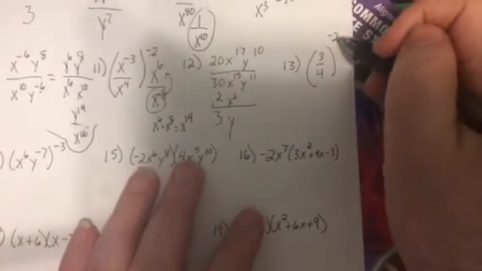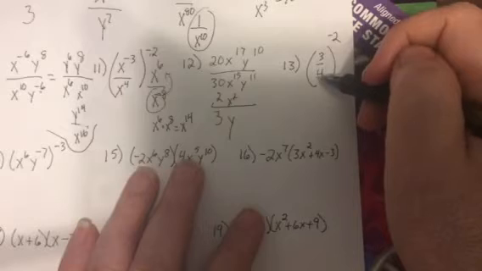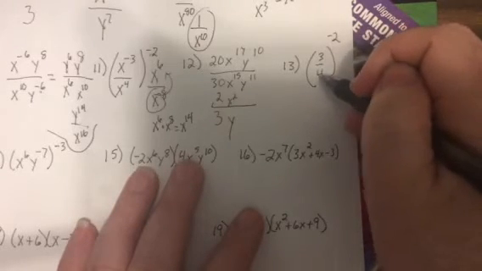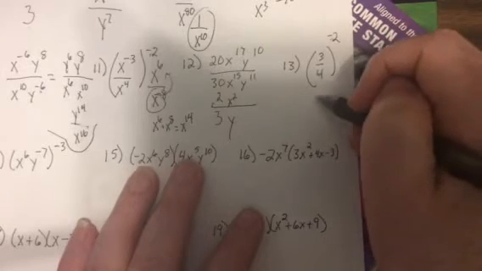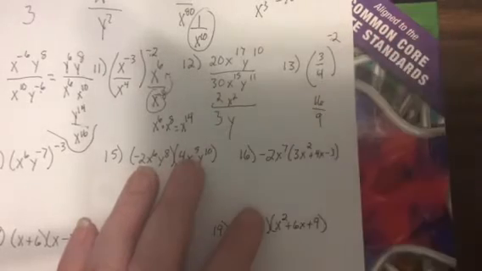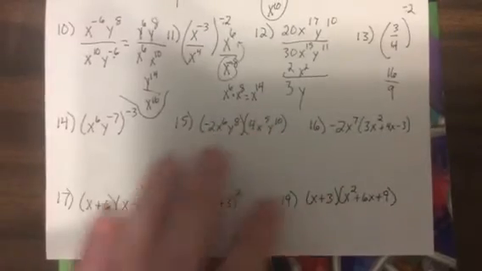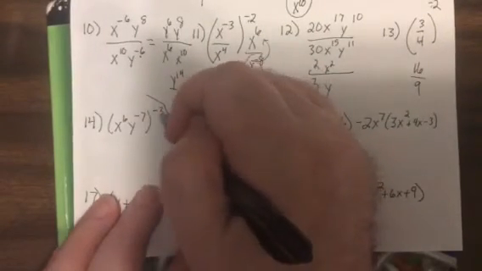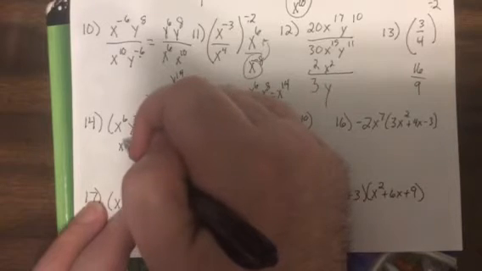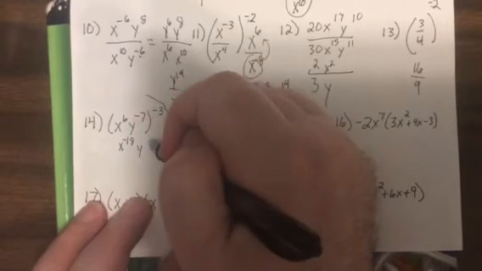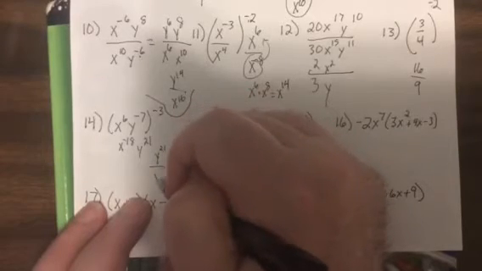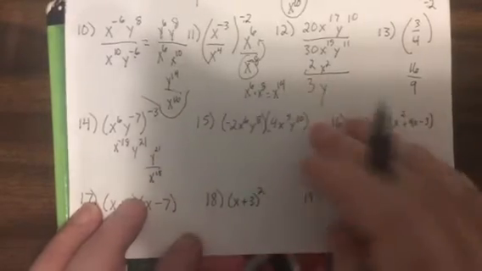This one, this 2 means I need to square this, so that would be 3 squared is 9, 4 squared is 16, but the negative means I need to flip it. Remember, a negative in the power means take the reciprocal. This one, whenever you have a product, raise it to that power, so this would be x to the negative 18th, y to the 21, so this is y to the 21 over x to the 18th.